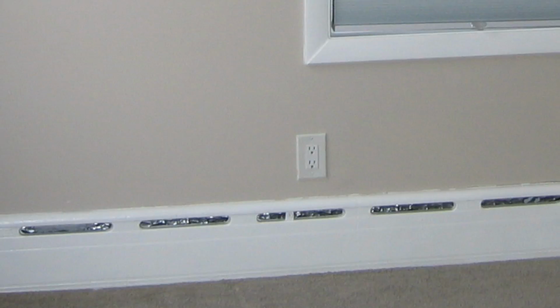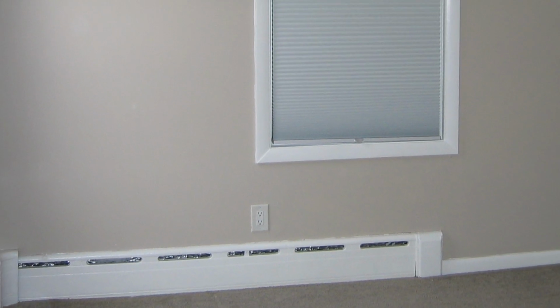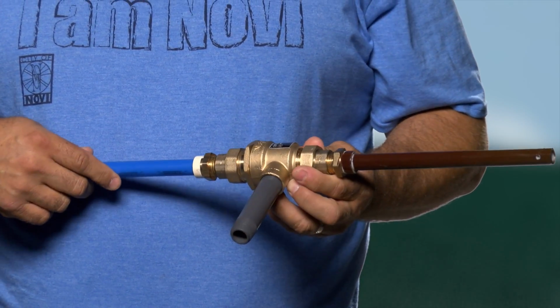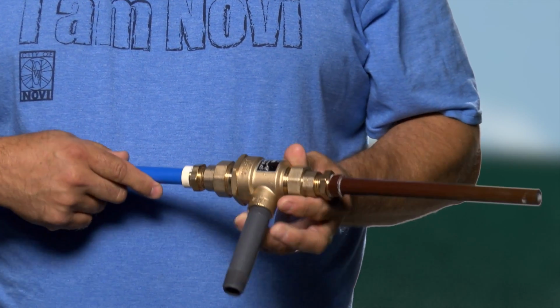One of the devices that could be an example of something that you may have in your home, typically it's going to be found in maybe an older home. You may have a baseboard heating system. This particular device is a dual check valve assembly with an atmospheric vent.